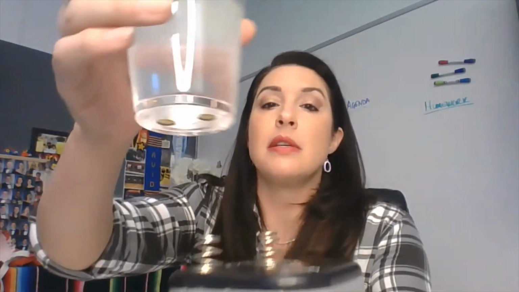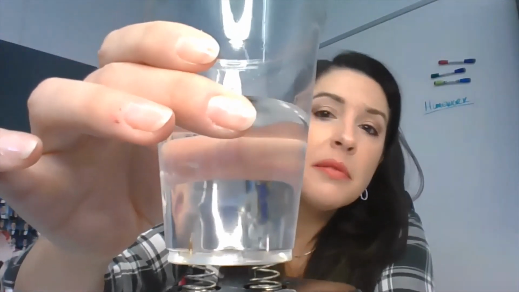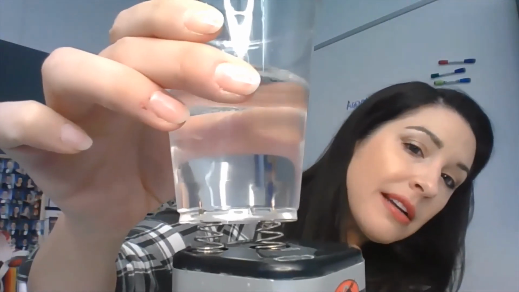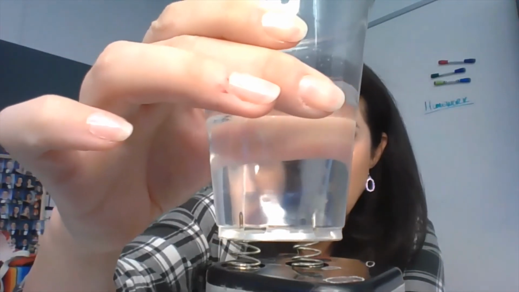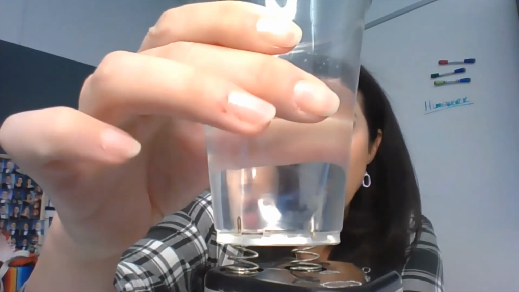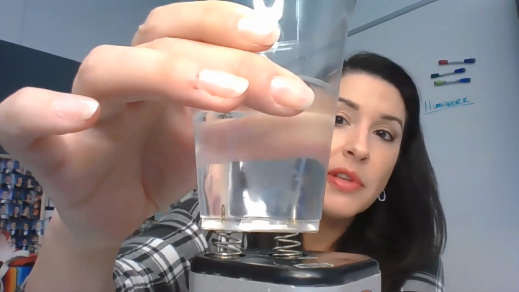Now, once I start running a current through it, we're going to start to see water breaking down into its smaller, simpler substances. So placing the dry metal here, I'm sure you can see it, right there on either end of the battery. We start to run an electric current through the water, and we're able to see tiny bubbles coming off of those tips there.